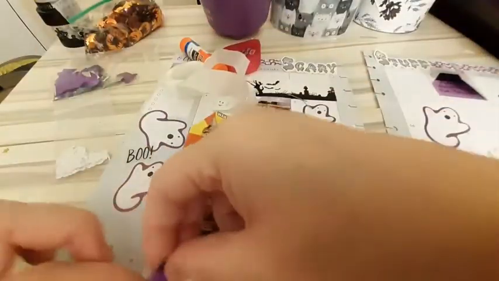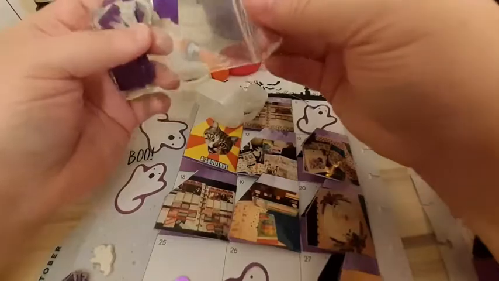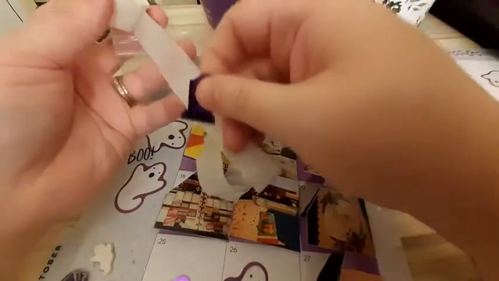And these are just giant oversized sequins. I'm going to put another one over there, and I put a couple on the other side. Let's see. That did not peel off very well. It's fine.